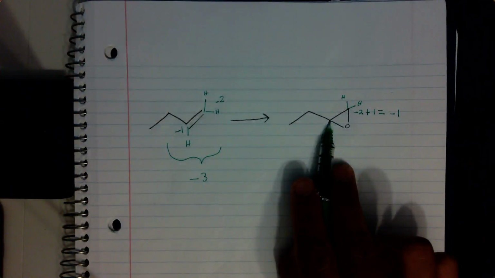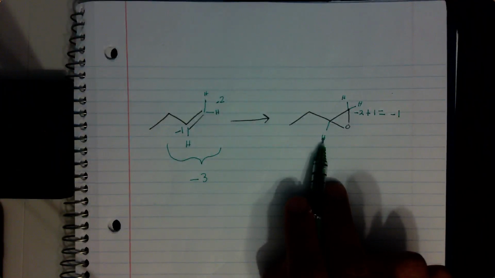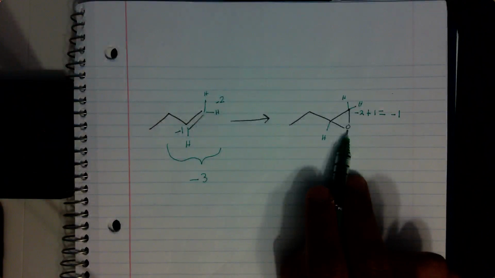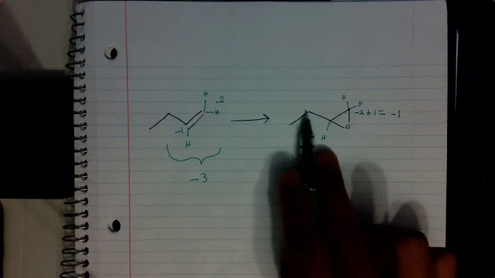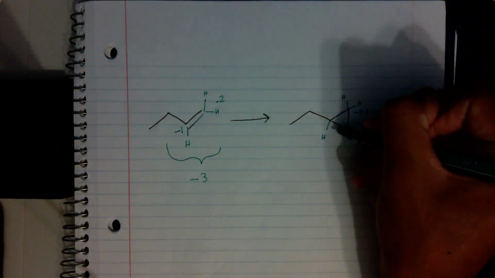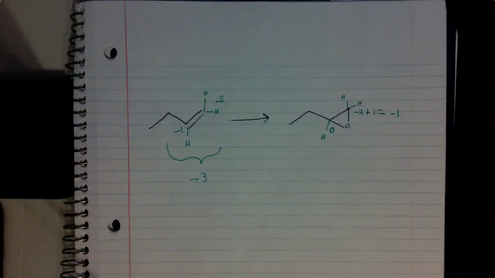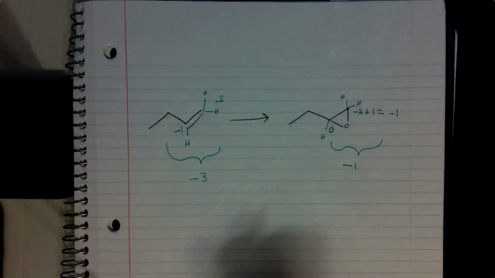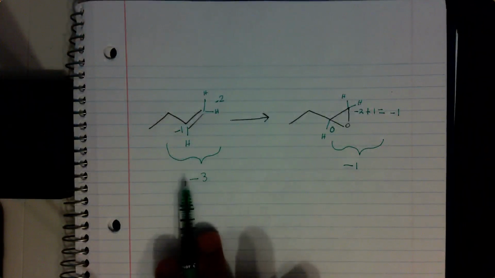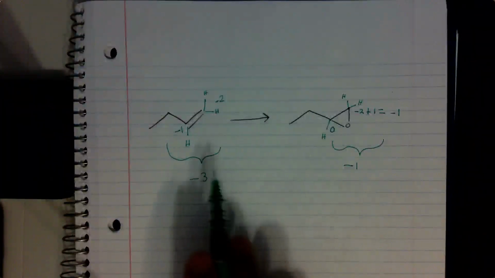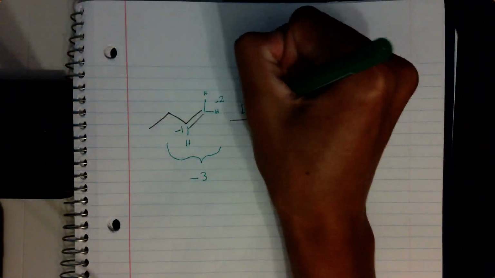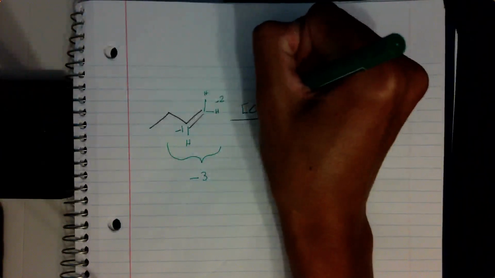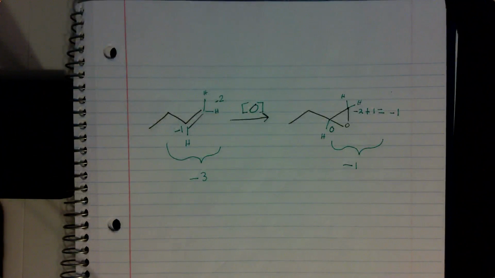Okay, so let's look at this one. We have 1 hydrogen and 1 bond to oxygen, so that would be a -1 and a +1. And then we have 2 bonds to carbon. So this one actually has an overall oxidation state of 0. 0 minus 3 would be -3, to -1, that means we added 2 going across. This is definitely an oxidation. So we have now just seen that epoxide formation oxidizes that molecule.